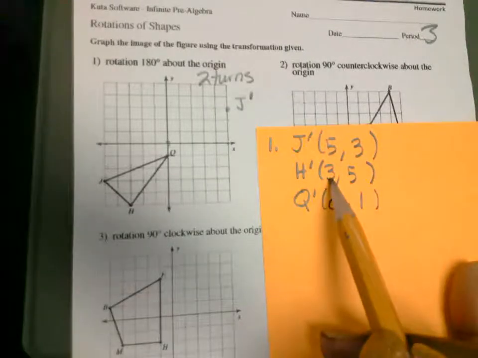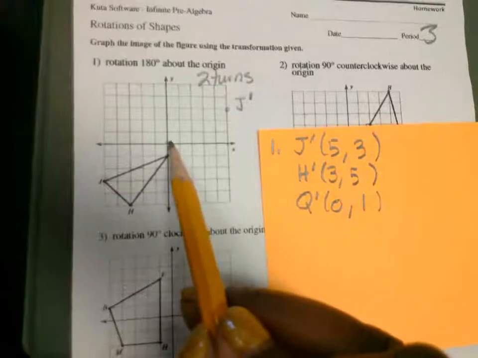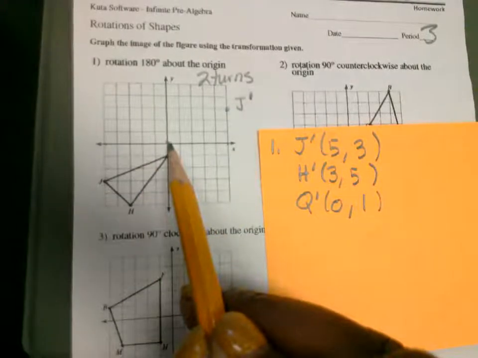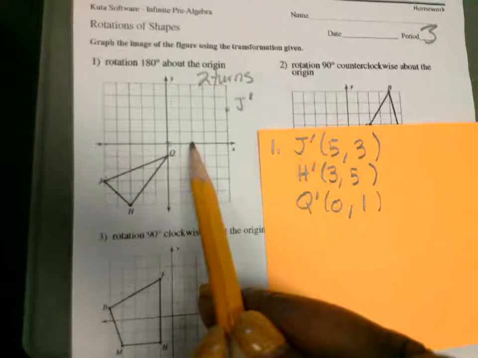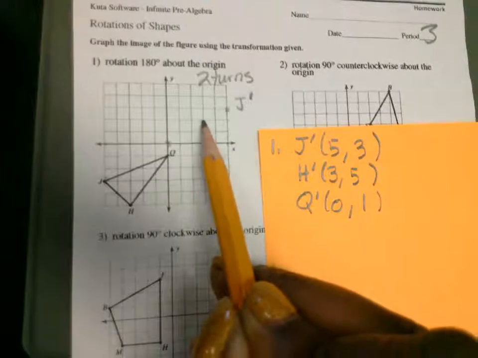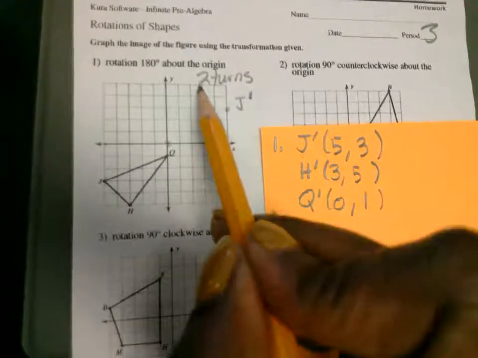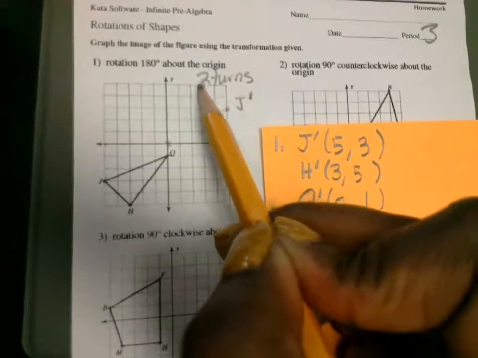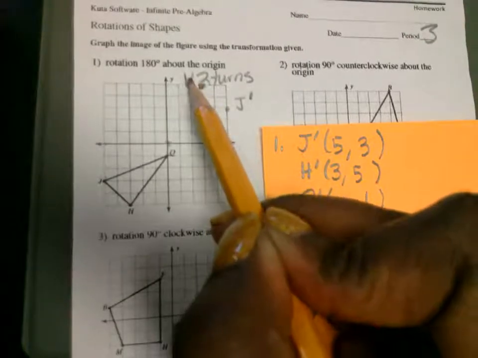H, positive 3 and positive 5. Start at the origin. Left, right first. Go over to the right. 1, 2, 3, and up 5. 1, 2, 3, 4, 5 is right here. This is H prime.